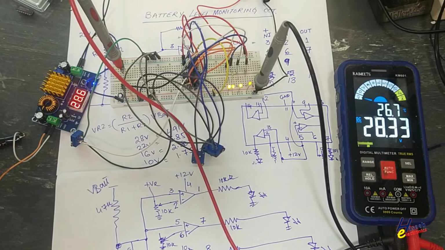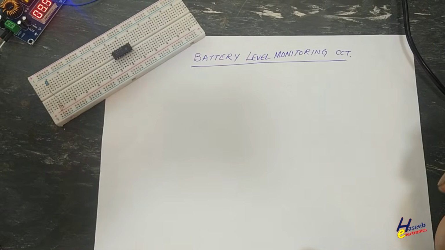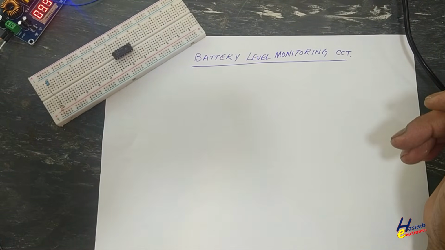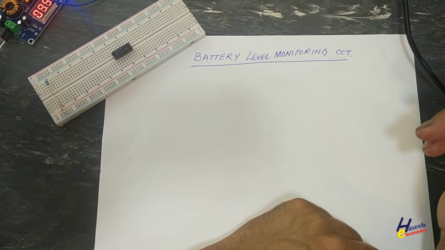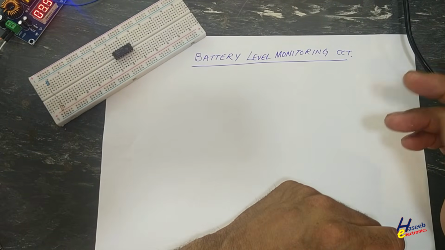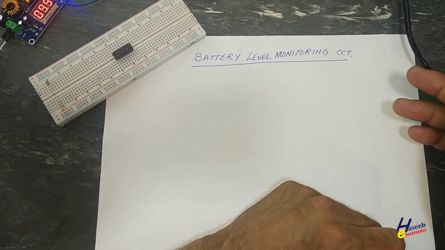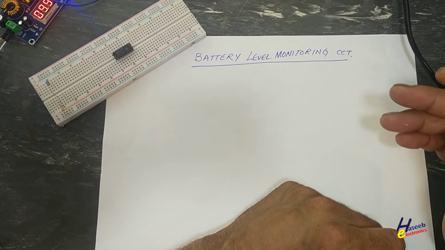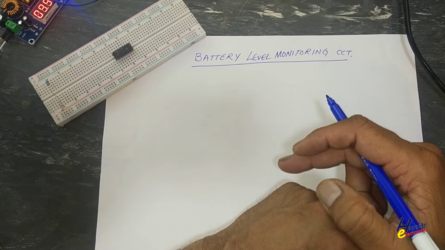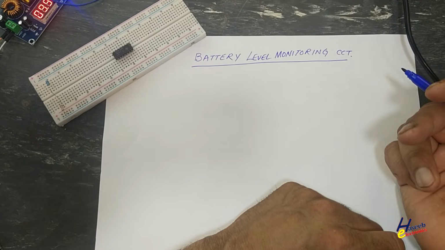Let's start. Let's make battery monitoring circuit using LM324 operational amplifier IC. There are many options to monitor the battery. We can use LM339, LM393 or any other comparator, but this time I am using operational amplifier as a comparator.